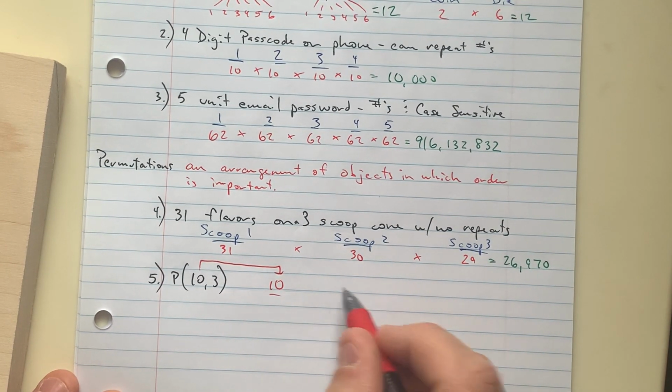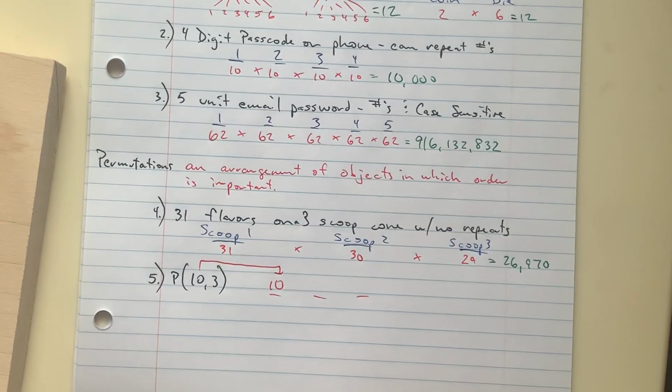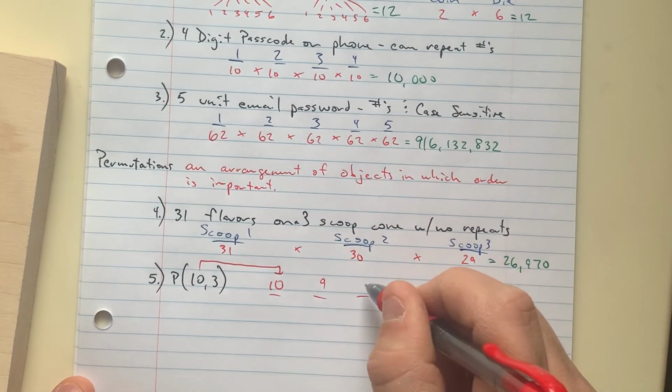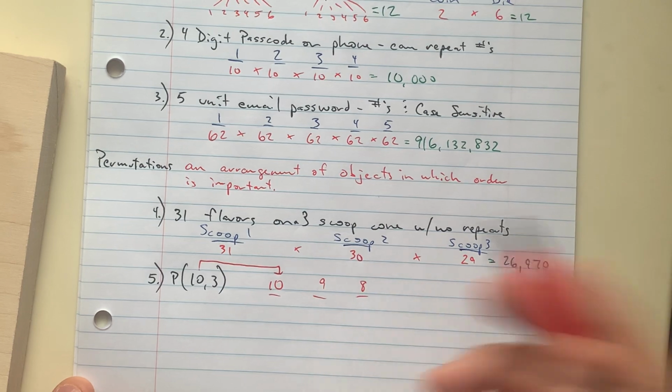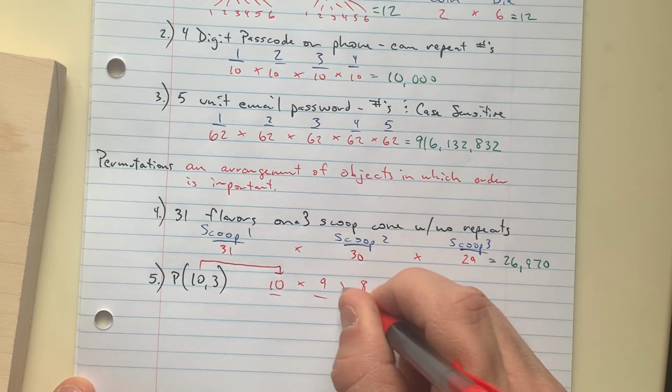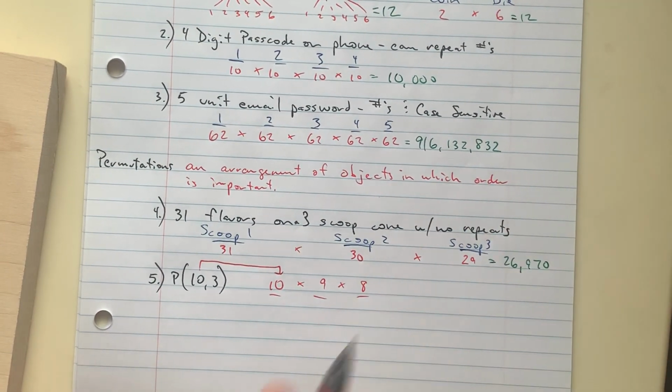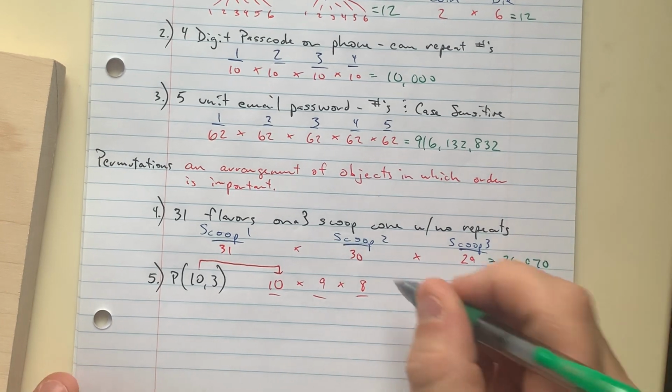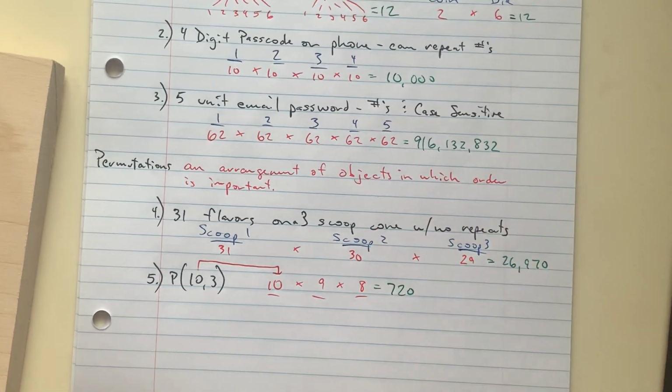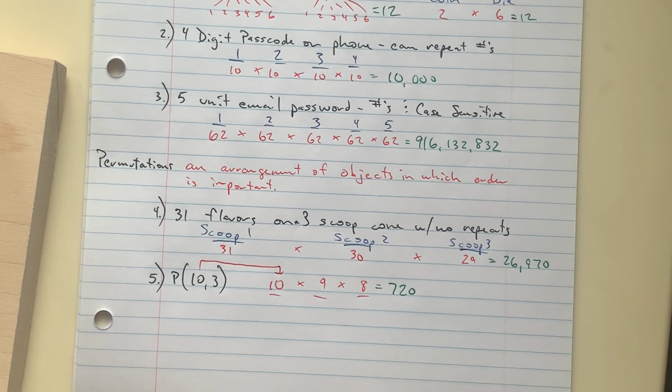So this is our first number, we'll have a second number, and then our third number. So we'll have 9 and then 8, because order is important, and we go down from there. We multiply those through, and I get 720 outcomes. All right, so that's the idea of the counting principle and permutations.